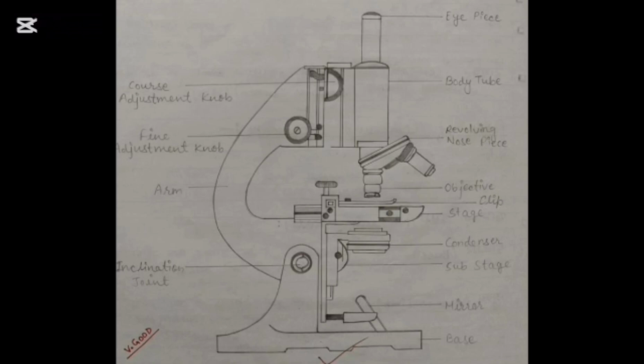Now, the last question says, state 5 precautions that should be taken when using a light microscope. So this is the diagram of a light microscope. You were not asked to draw it, but then this is the diagram of a light microscope.